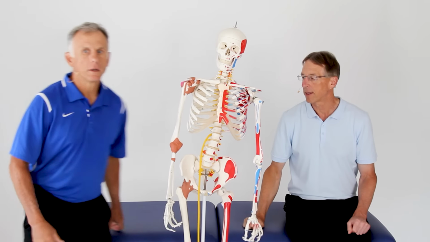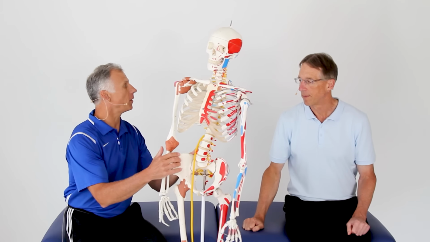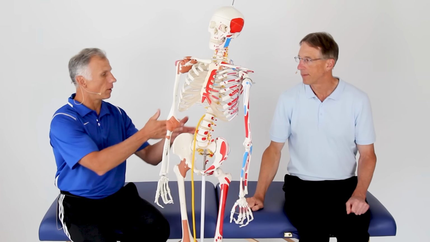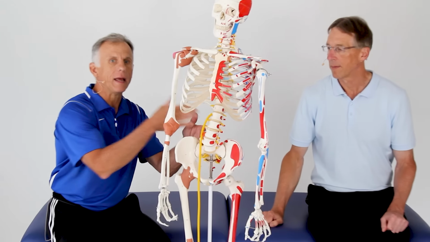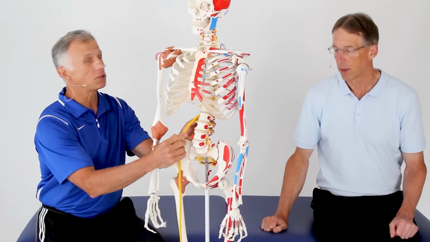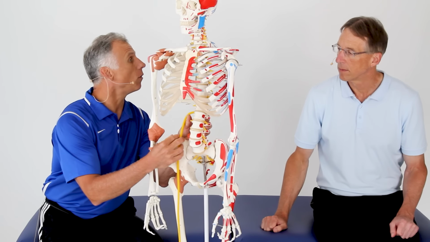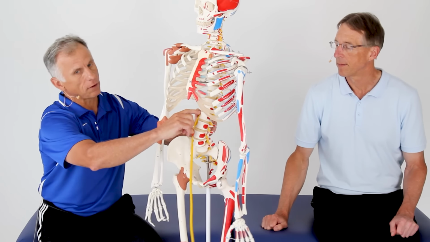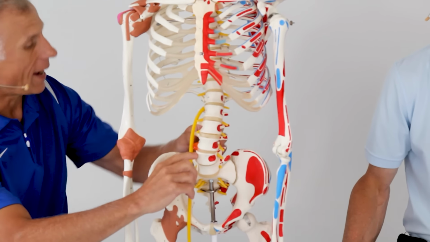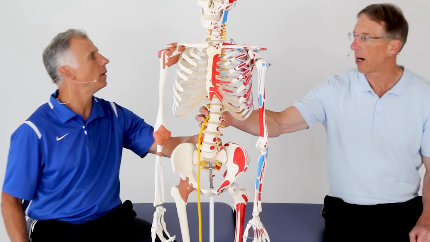All right. Let's talk about the femoral nerve. So once again, you could think of the femoral nerve as the opposite of the sciatic nerve. They both come from the low back, the lumbar spine. The difference is the femoral nerve comes from higher levels, L2 to L4, where the sciatic nerve comes from L4 to S3, way down into the sacrum. So it's higher up on the low back.